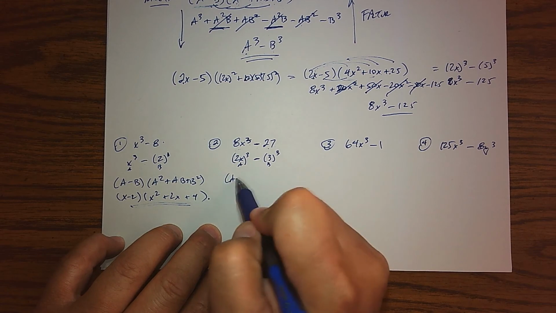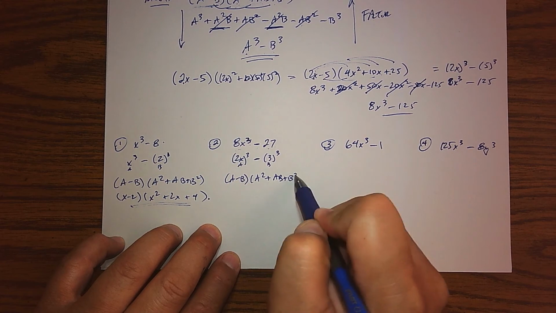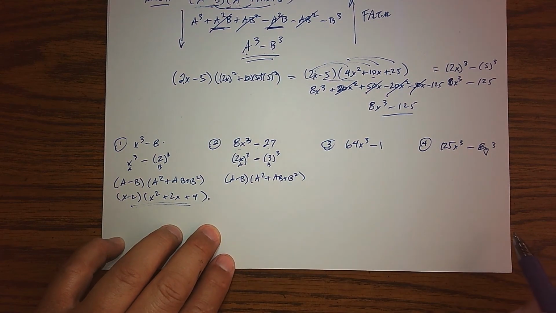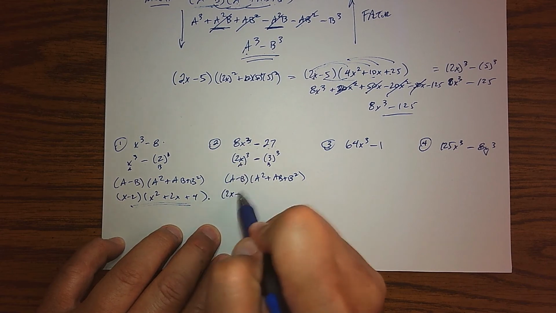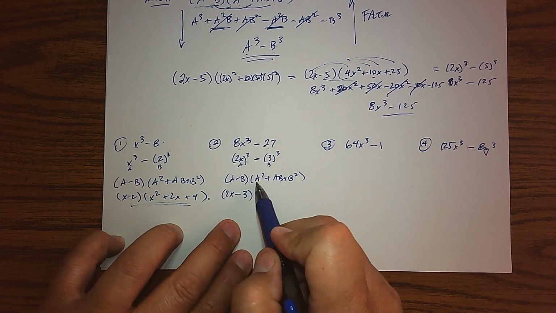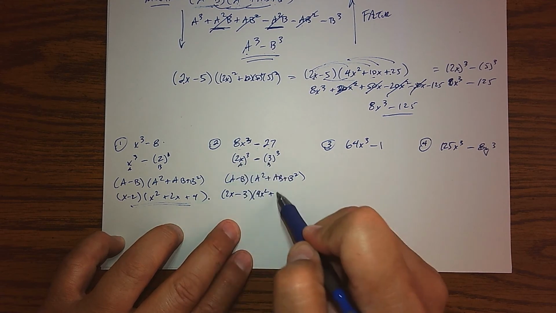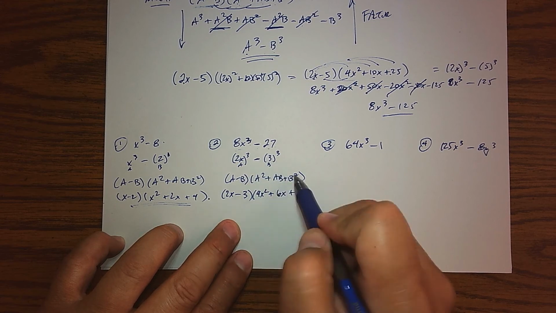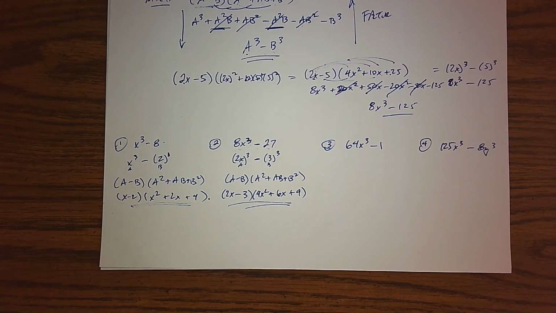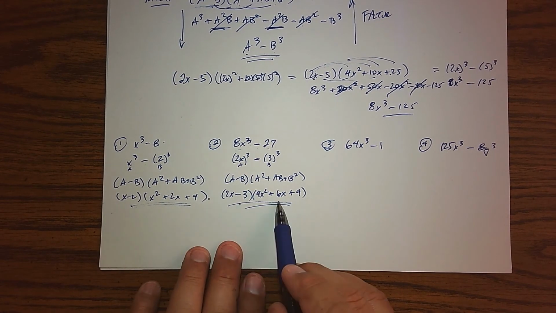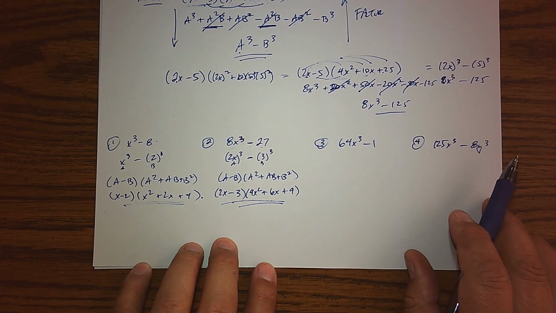So let me rewrite the pattern, because all we're going to do to factor it is replace my A's and B's with what they are for this particular example. So A is 2x and B is 3. When I take 2x and square it, I get 4x squared. When I multiply 2x and 3, I get 6x. And when I take 3 and square it, I get 9. And so there's your factorization. This binomial times this trinomial results in that difference of cubes. And so we factored it using our pattern.